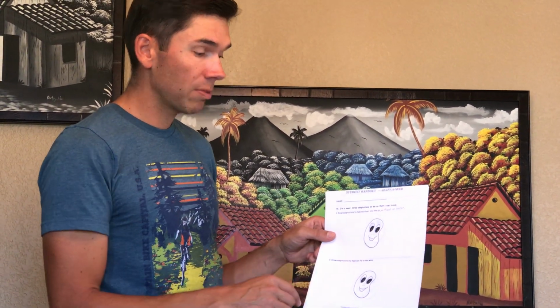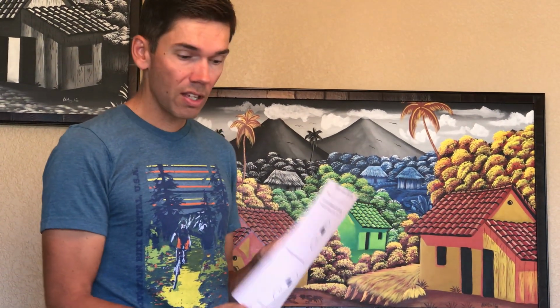So for instance, this bottom one says, draw adaptations to help me fly in the wind. So the kids can get creative about adding wings or turning it into a helicopter. The older kids could also write about what they drew or their idea in order to use some of their other skills in that activity. And obviously they can take those home. They put their name on them either that day or in their Friday folder.